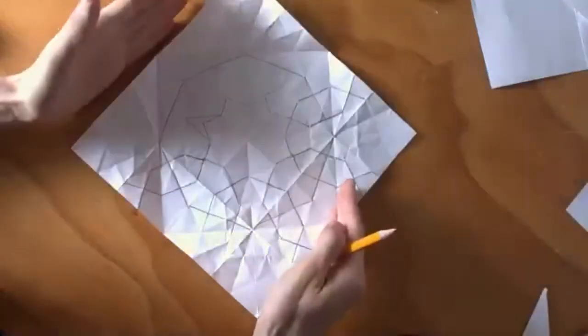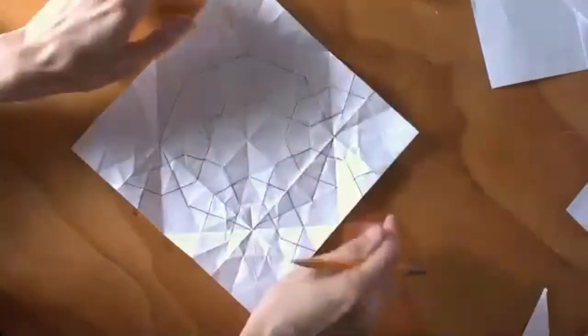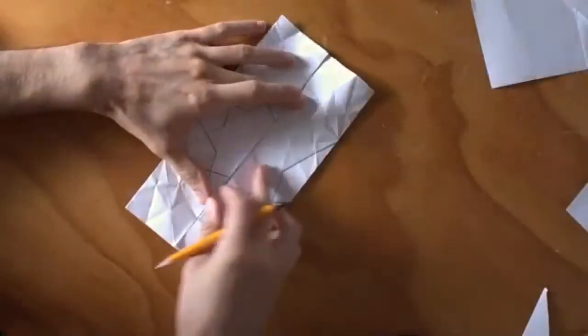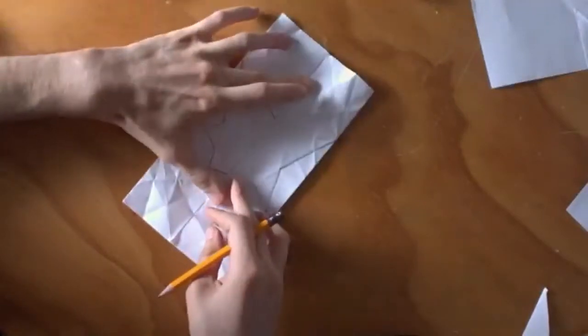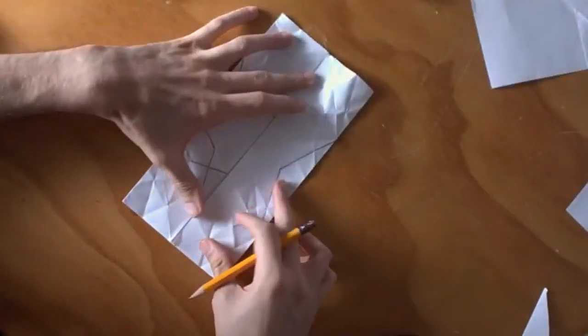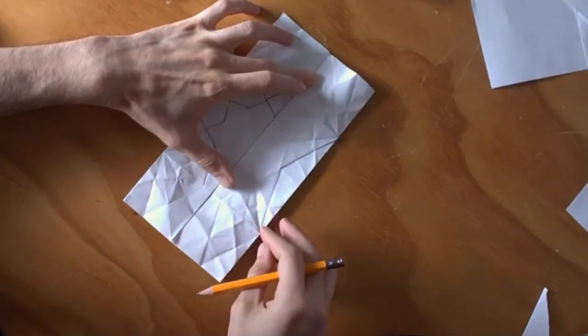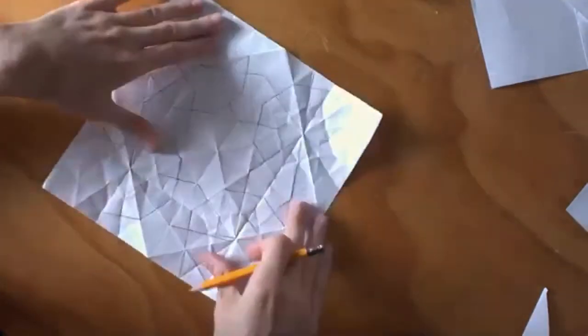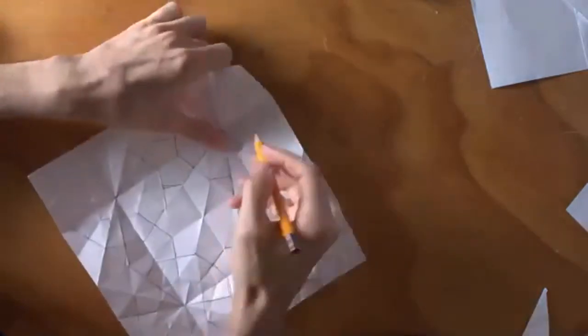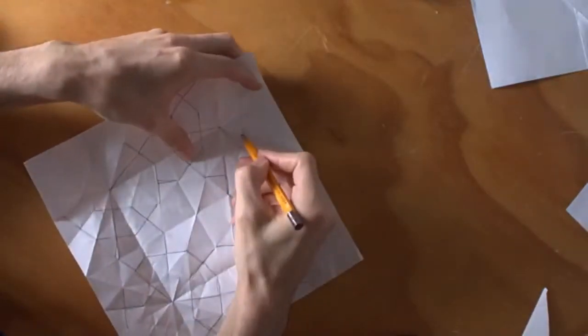So if we combine it with one on the other side, we can get a different sort of arrangement. If it was actually complete on this side, you could see a different arrangement. See? So also suggesting further possibilities.